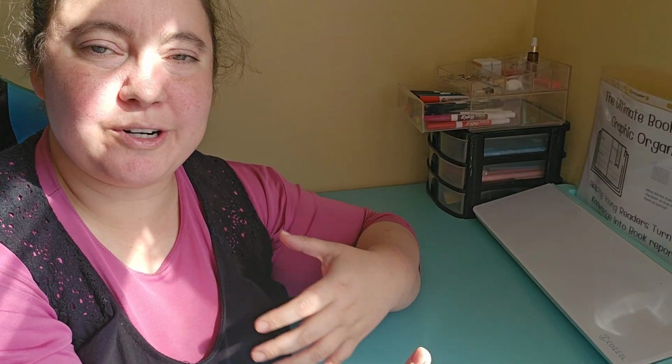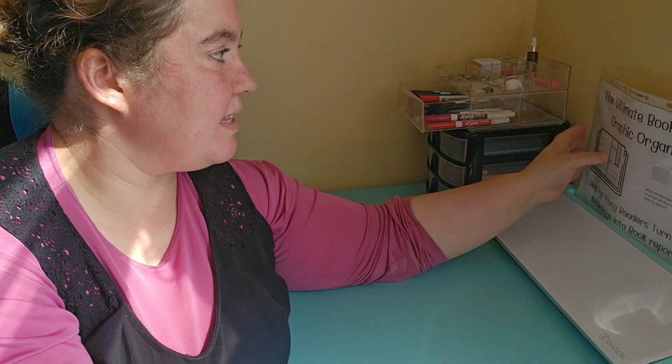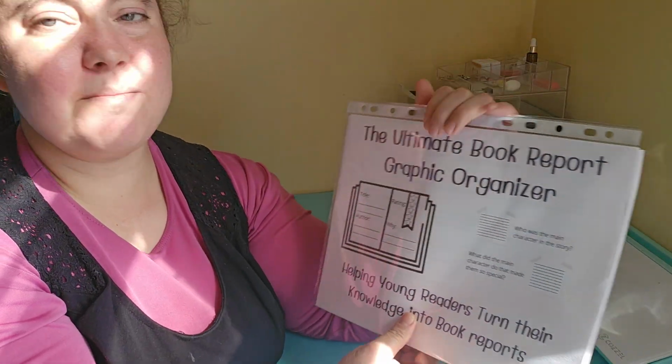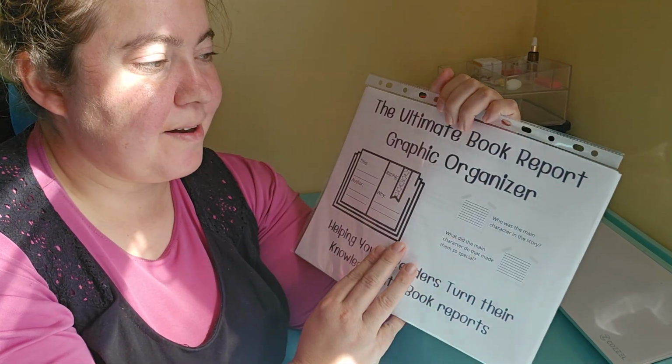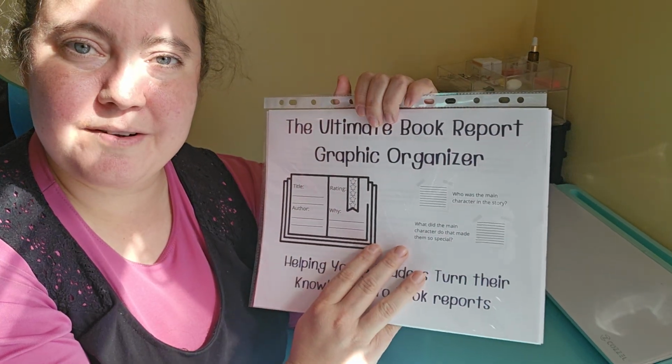Now, if you've been here before, one of the things that I personally like to pre-teach the Queen is skills. So I've created this. This is called the Ultimate Book Report Graphic Organizer. I'm going to walk you through this. And I just want to share with you, I originally created it for the Queen of Down Syndrome.